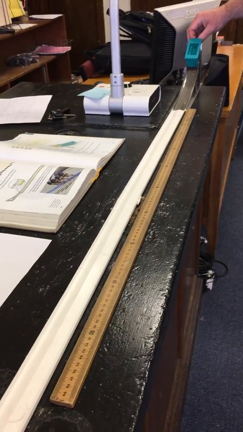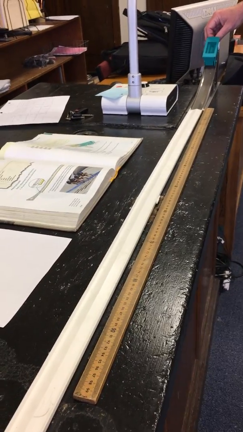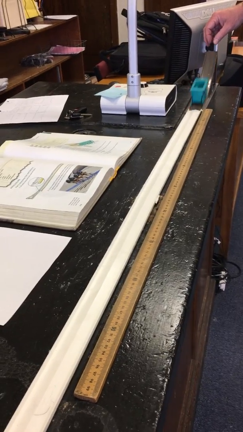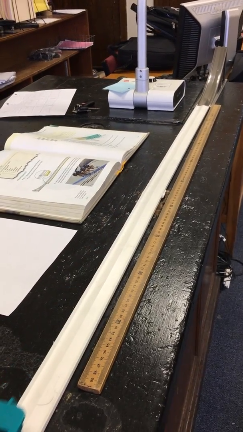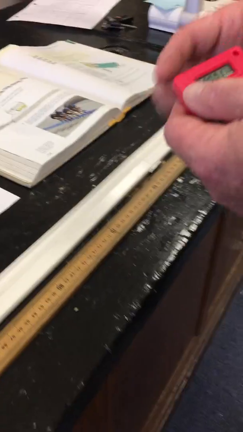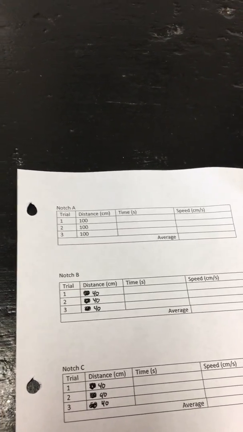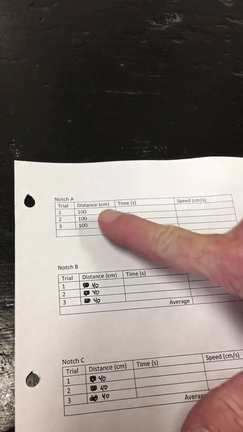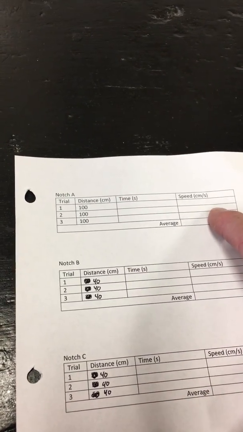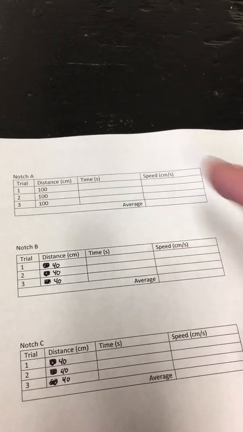All right, next one. This will be the last trial. I was pretty close to my first one, at 1.33. Not too bad overall. My second one may have been a little quick. Now we're going to calculate the speed. Distance divided by time will give us the speed. Once you have those, please find the average.